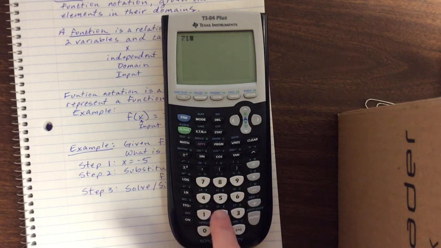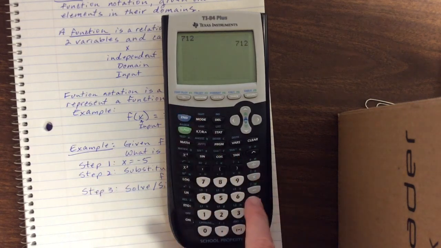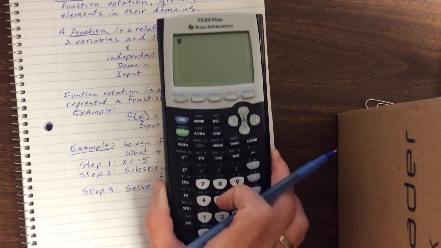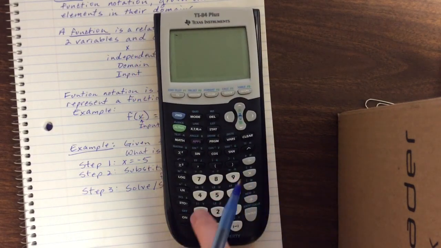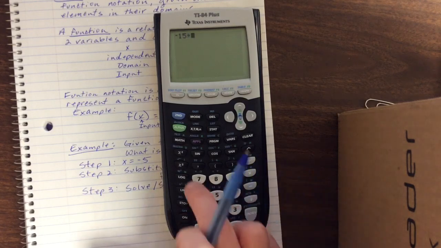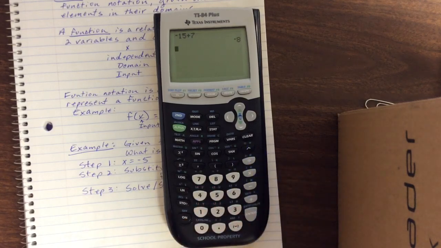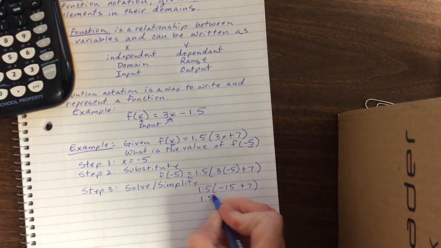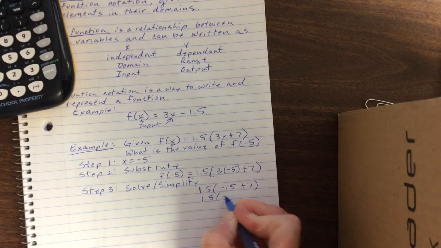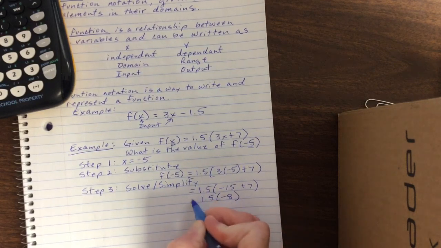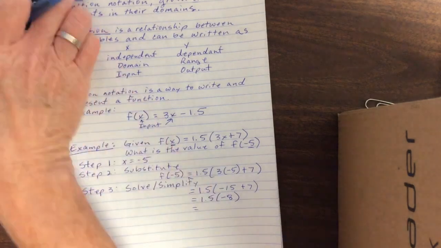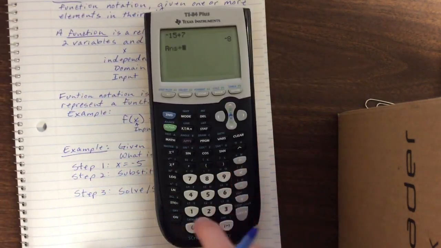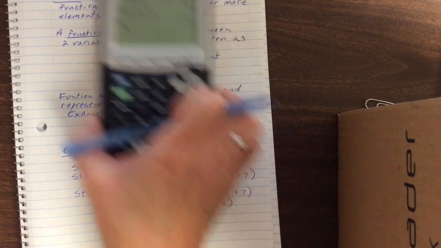Everything's cleared and we're good. So negative 15 plus 7, most of you probably already did that in your head, is negative 8. So 1.5 times negative 8 is going to give us negative 12.